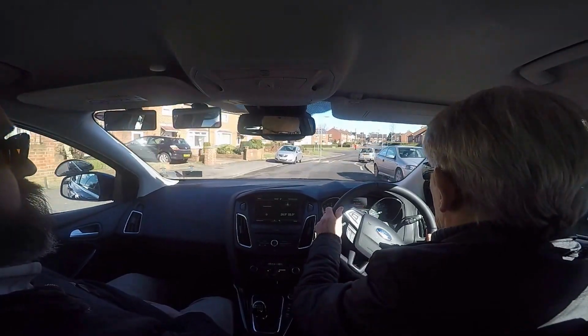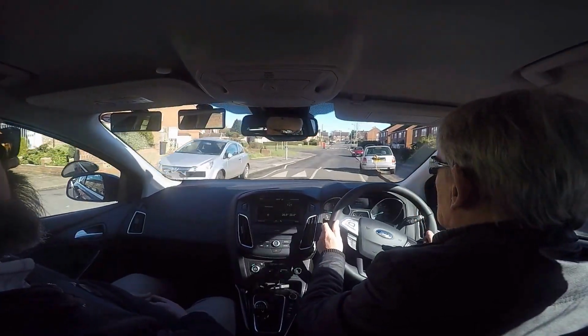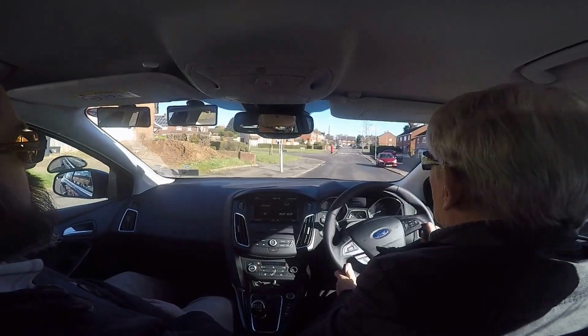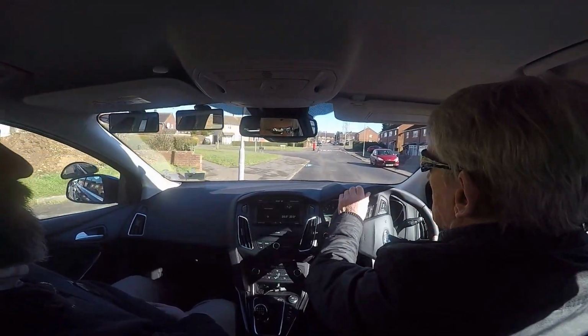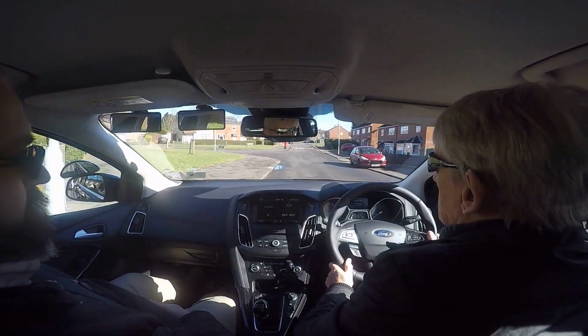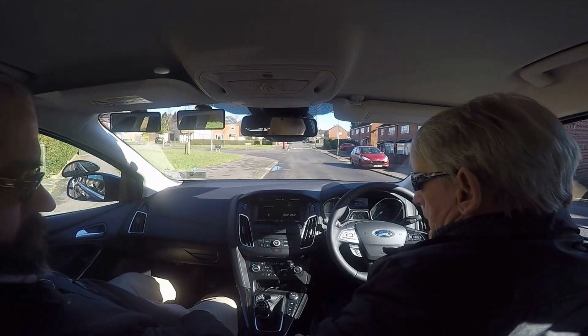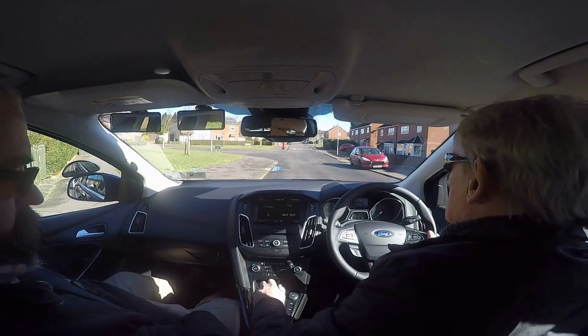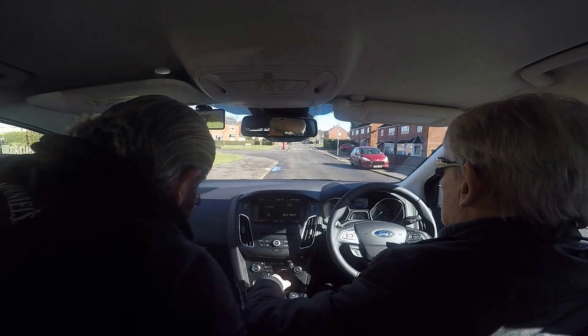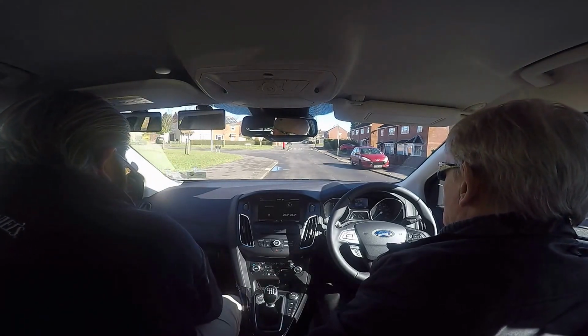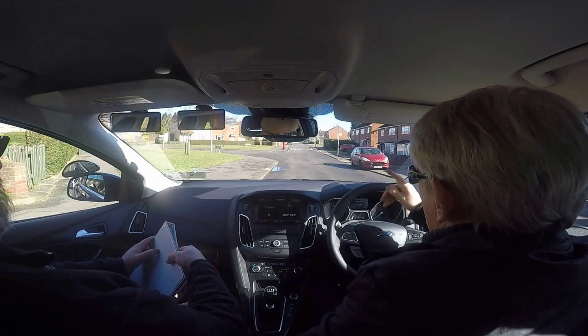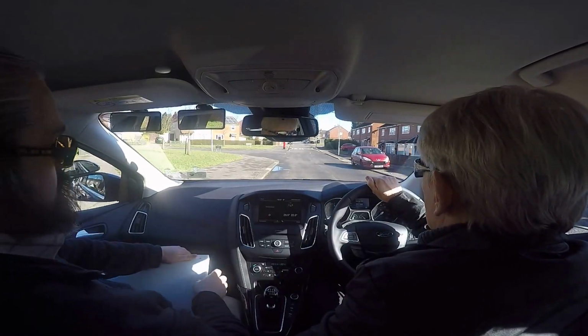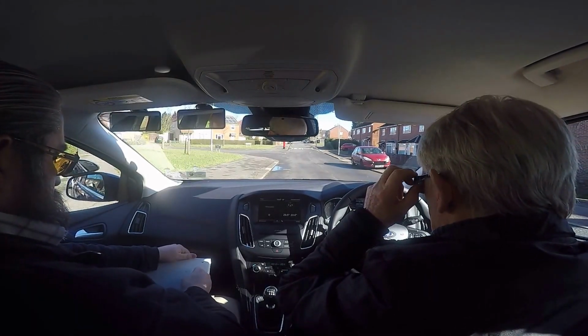It's going to stop on the left. Just stop on the left. Don't worry about blocking any driveways. Thank you. Yeah. So it's going to be a reverse around the corner to the right. That turning just up there, where the big pylon is. Yeah, the big pylon, okay.